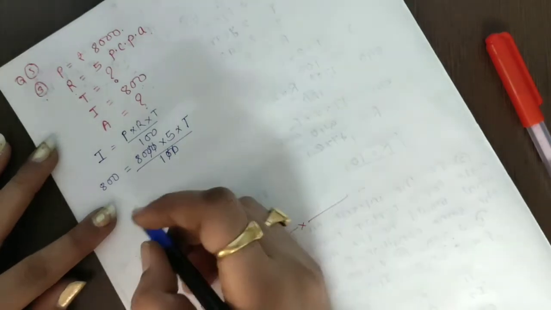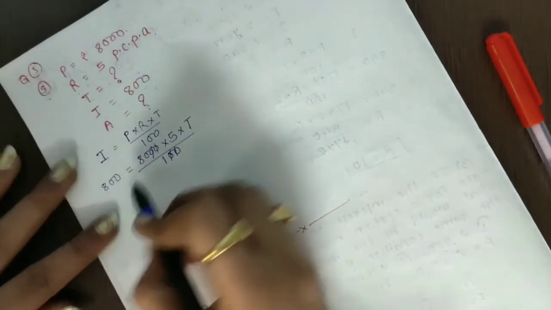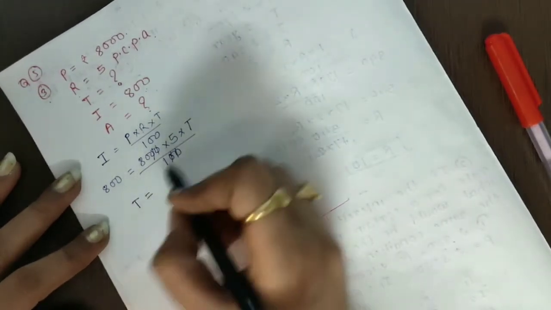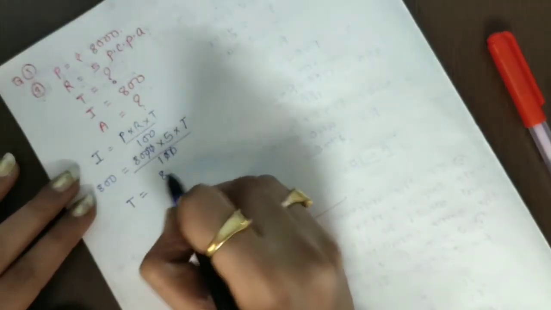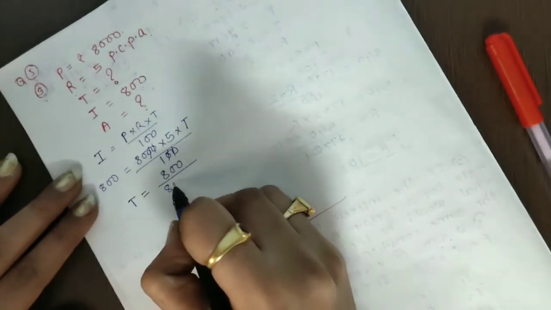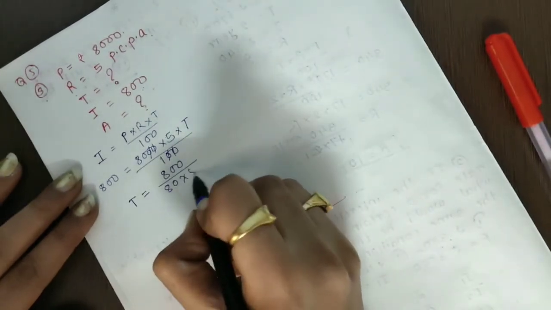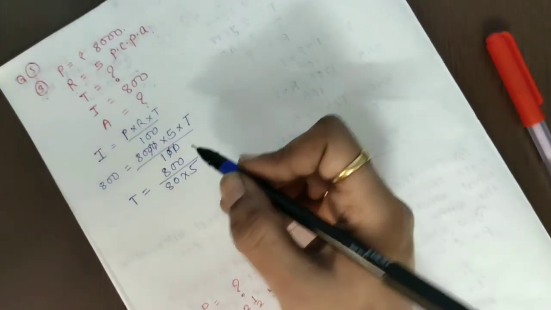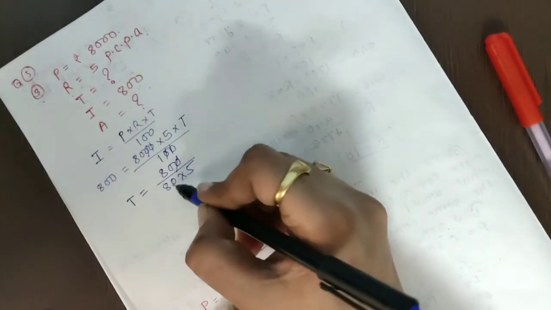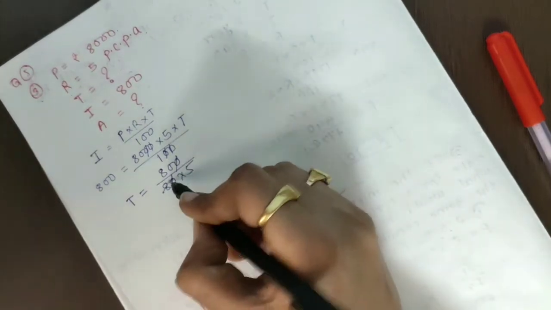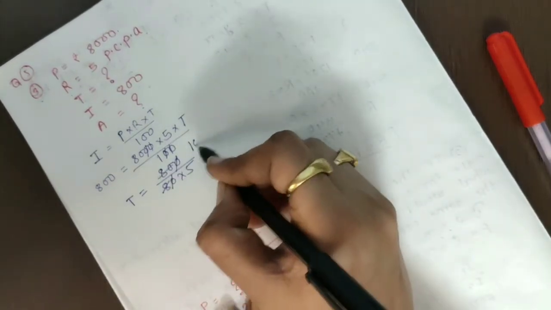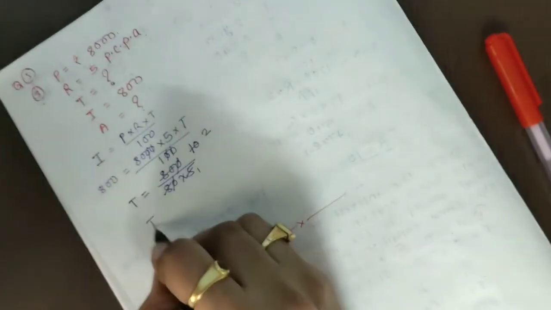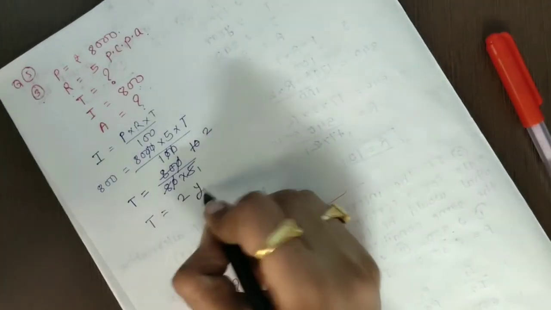Then again this T equal to this 800 upon this 80 into 5. Then solve it. This 10 get cancelled. Here 8 1s are 8 0, 5 1s are 5, 5 2s are 2, means here T means number of years, 2 years is there.